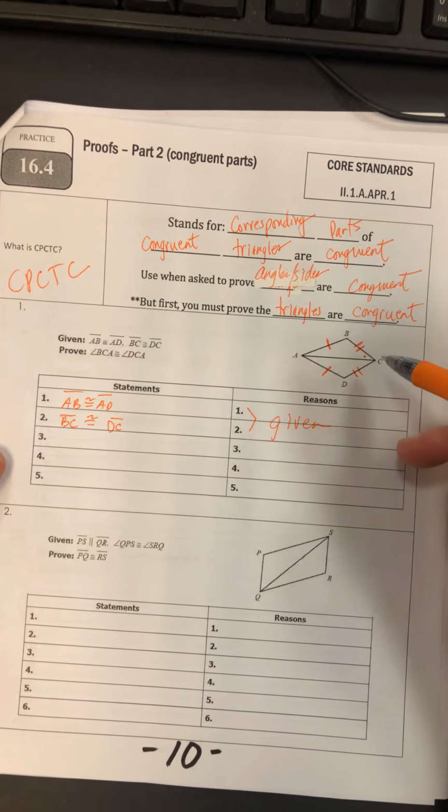I don't have any parallel lines or anything, so I'm going to have to show those 2 triangles are congruent first. Then I can say those 2 angles are the same by corresponding parts. I have 2 sides. If I had a third side, I could say the triangles are congruent by side, side, side.